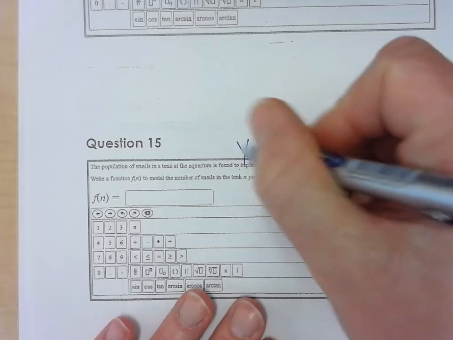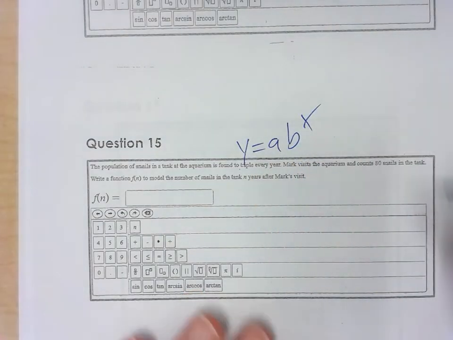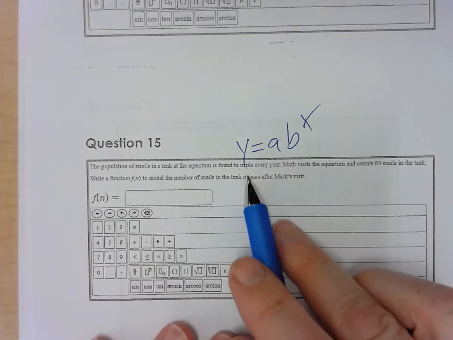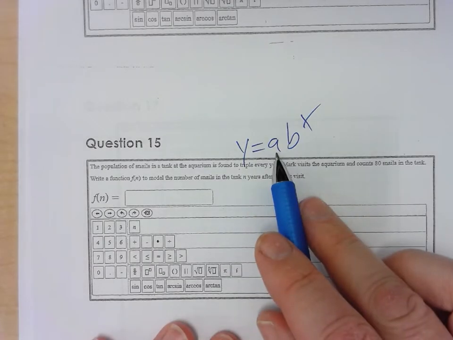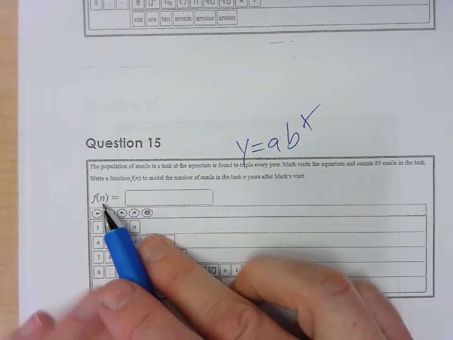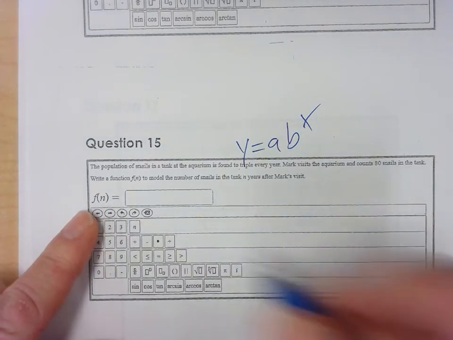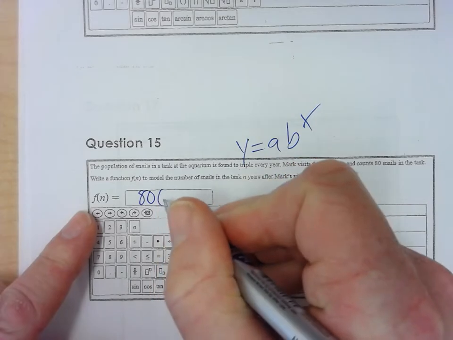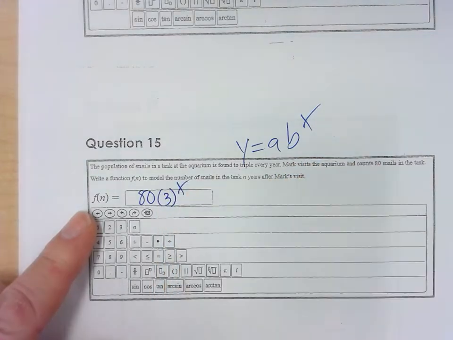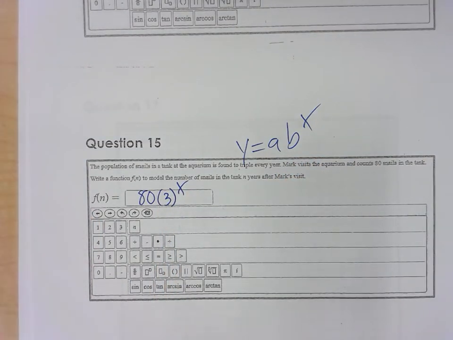This is y equals a b to the x. This is exponential growth, and we know that it's exponential growth because it's tripling every year. A is your starting amount, and f of n represents my final amount. So I'm going to start with 80 snails. We're going to triple the snails, and we're going to do that for x years. And that's all you do for that.